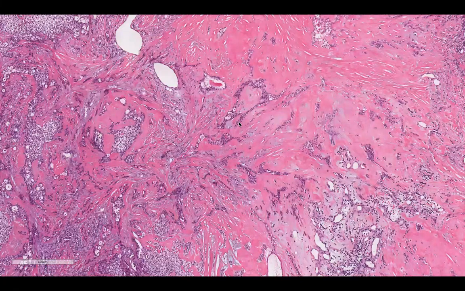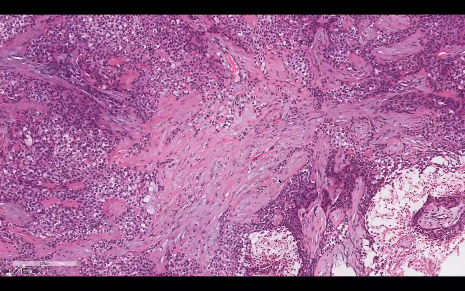And then we go to higher power here and we can see this really dense hyalinized stroma, very dense stuff here. And then these cords and sheets of tumor cells, some of which look relatively cleared out. Go to another power here and we can see that this is actually a relatively cellular spindled stroma. And again, the tumor cells in some areas look somewhat clear.